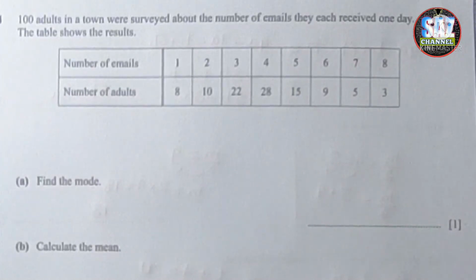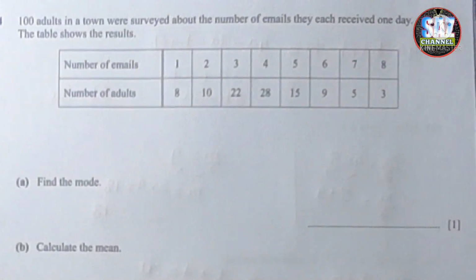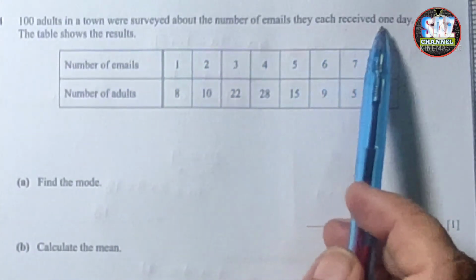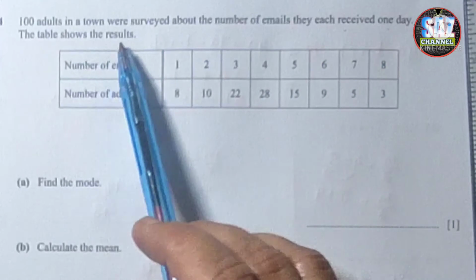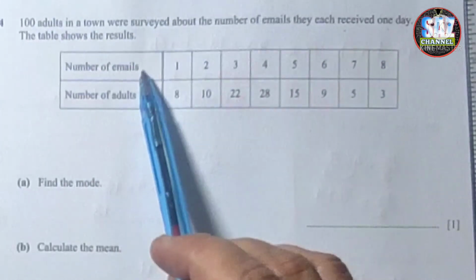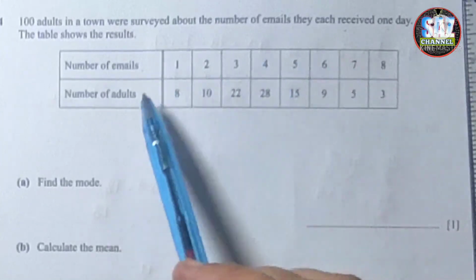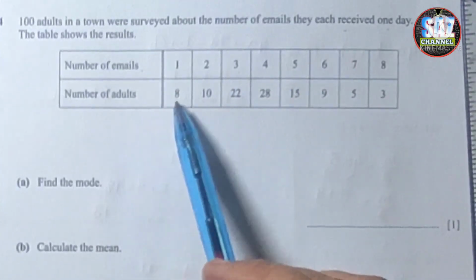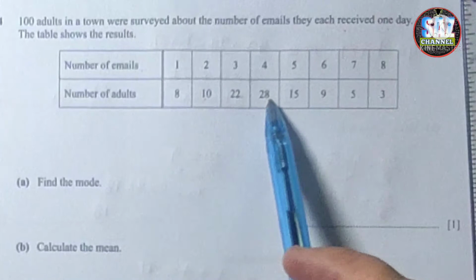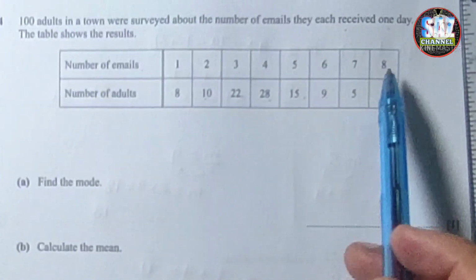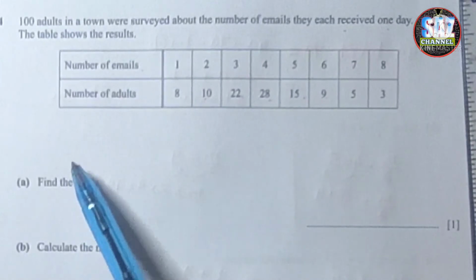Okay, the next question says that 100 adults in the town were surveyed about the number of emails they each received one day. The table shows the results. Number of emails are 1, 2, 3, 4, 5, 6, 7, 8, and 9, and number of adults are 8, 10, 22, 28, 15, 9, 6, and 3. And the question says to find the mode.